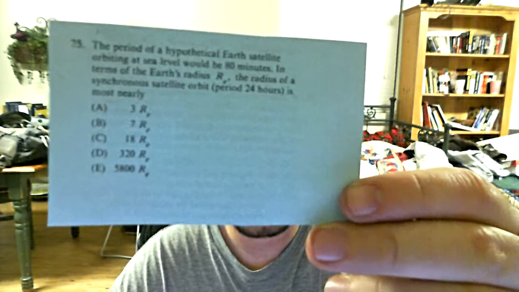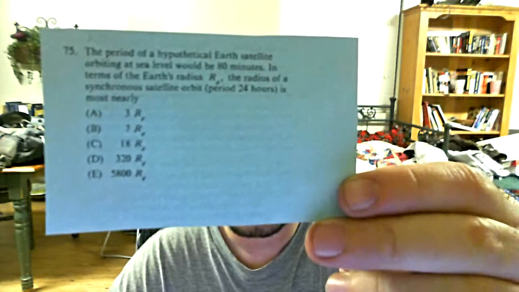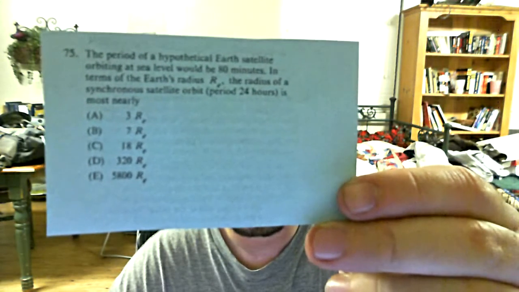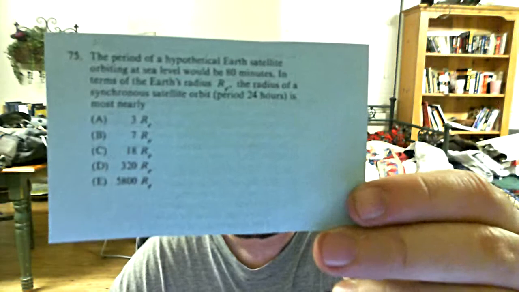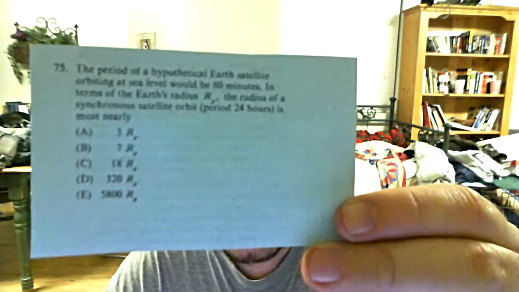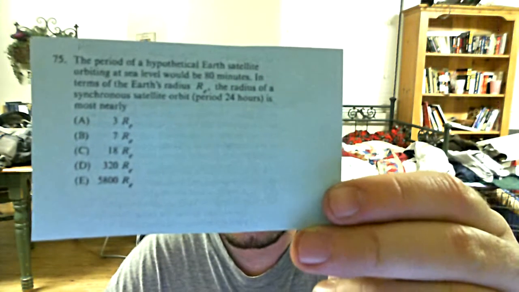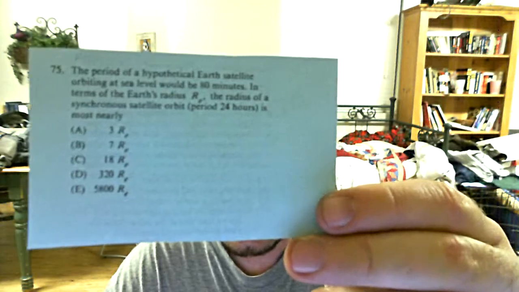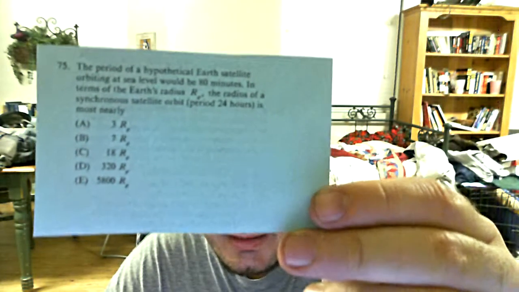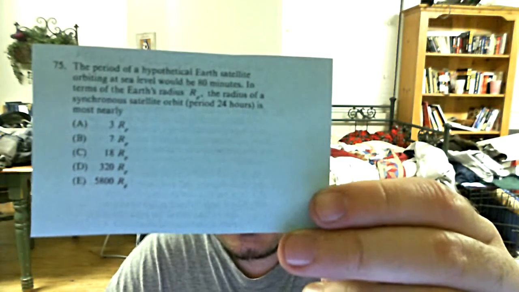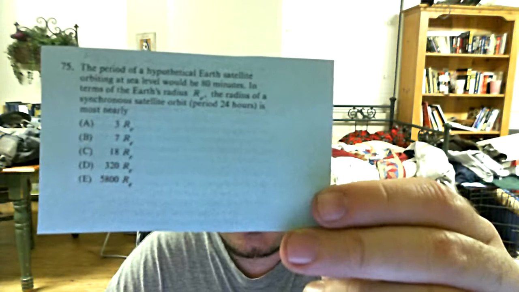Number 75. The period of a hypothetical Earth satellite orbiting at sea level would be 80 minutes. In terms of the Earth's radius, r sub e, the radius of a synchronous satellite orbit, period of 24 hours, is most nearly what? Now, this is certainly something that you could have memorized.